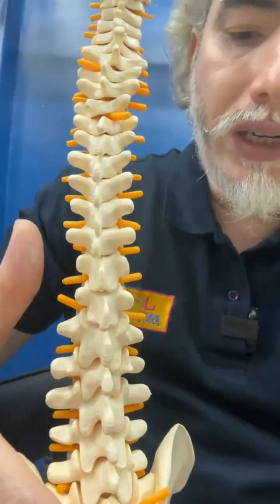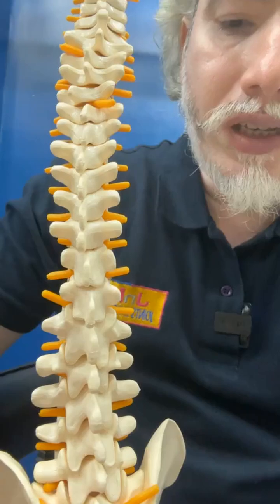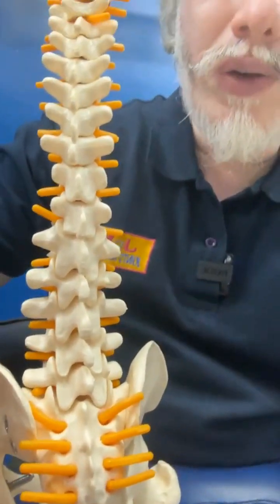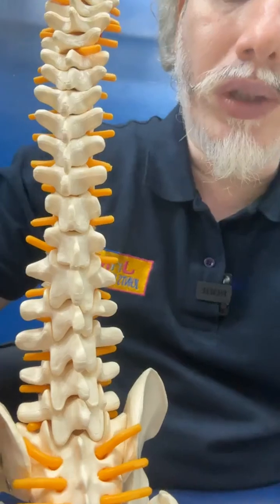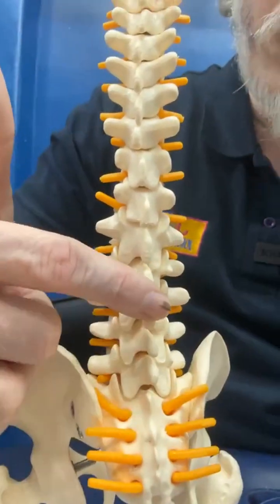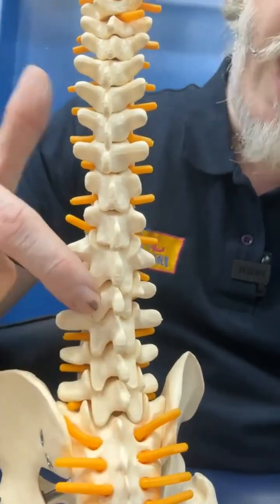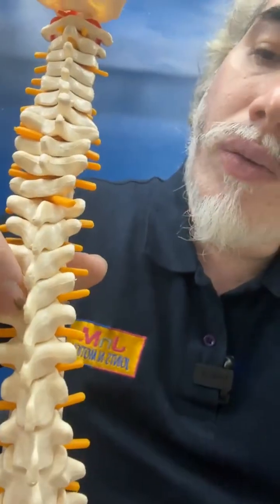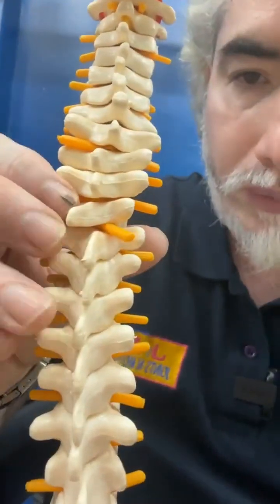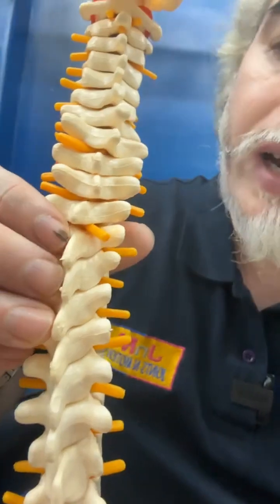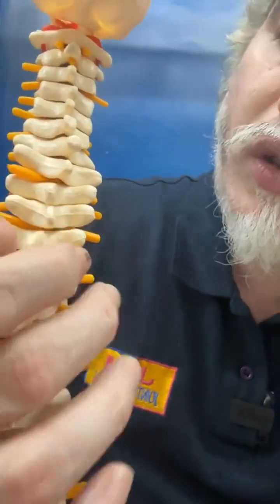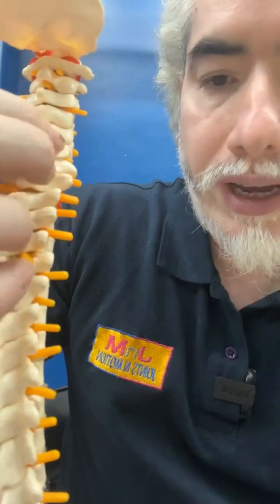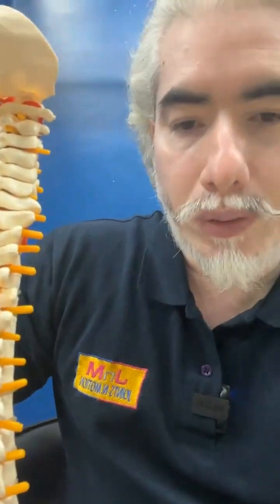This is the sacrum, this is the area where you sit, this is the tailbone area, and this is where you get tailbone pain if you have issues. But normally the most important cause for your back pain is the sacrum and the spinous processes which are rotated. So when we do the adjustments, we are actually getting these spinous processes corrected. This is what happens in a spinal manipulation.